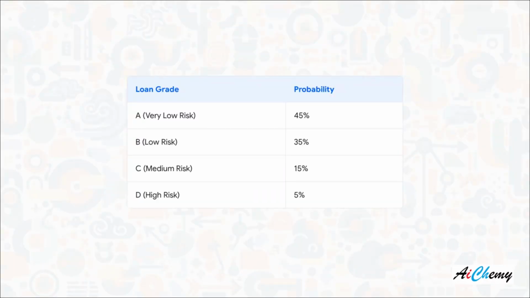And this table shows you exactly what that output looks like. Given a client's age and income, the network does its thing, it performs inference, and calculates the precise probability of them falling into different risk categories. You see that? There's a 45% chance they're a very low-risk borrower. That's not just a gut feeling, that's actionable intelligence.